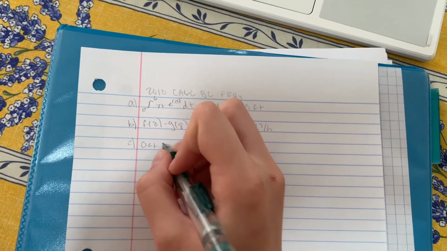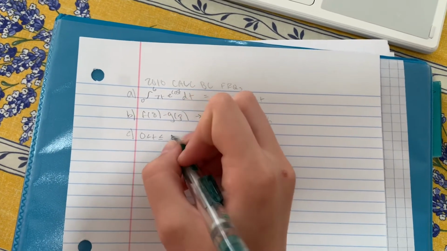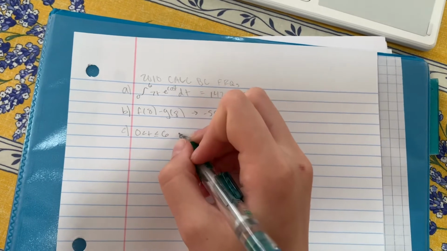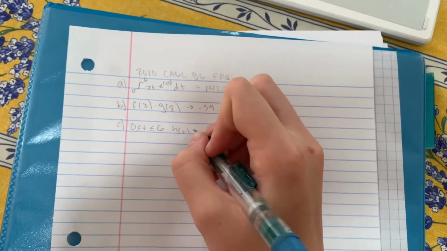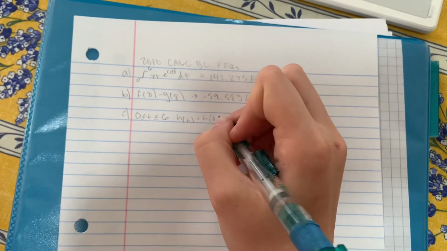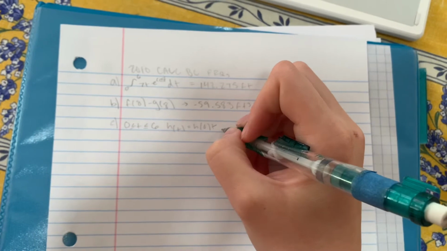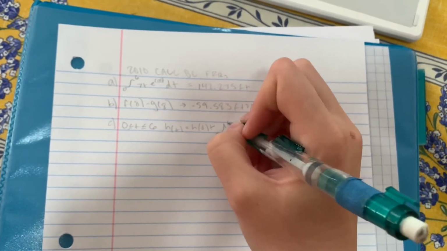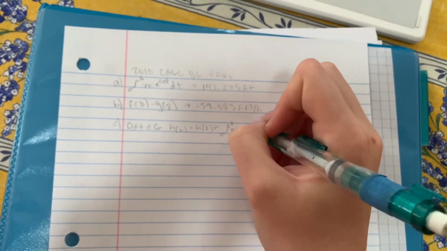Then for C, we're trying to find the amount of snow removed from the driveway after midnight. So what we're doing for each interval is, eventually I'll write it, but you're taking the initial amount shoveled at the beginning of the interval and then adding the integral of the total amount of snow shoveled during the interval, just for each one.